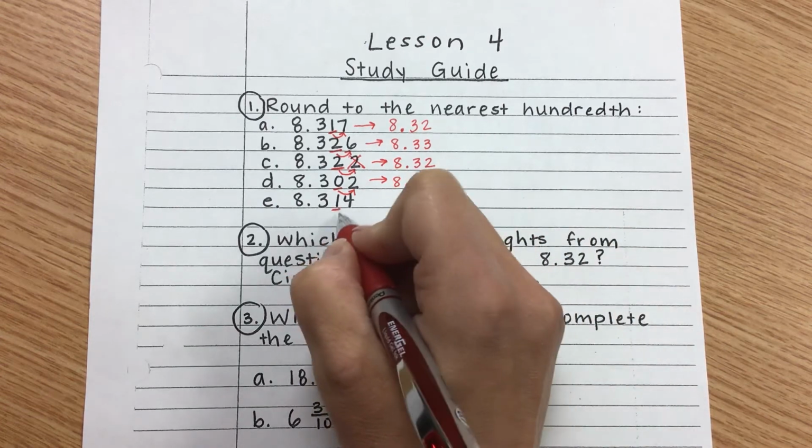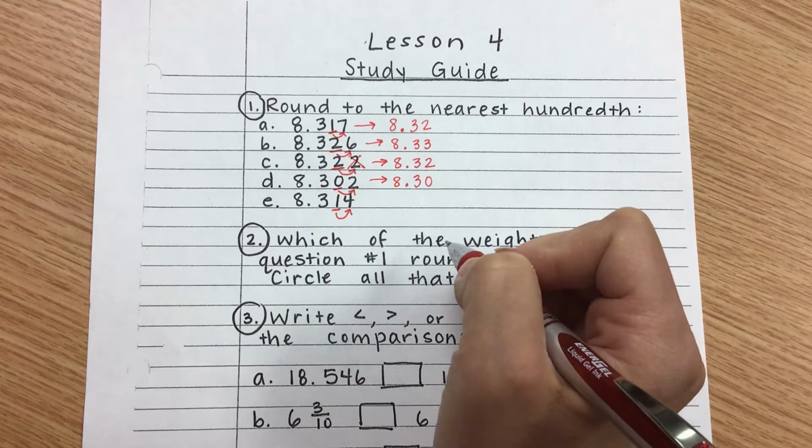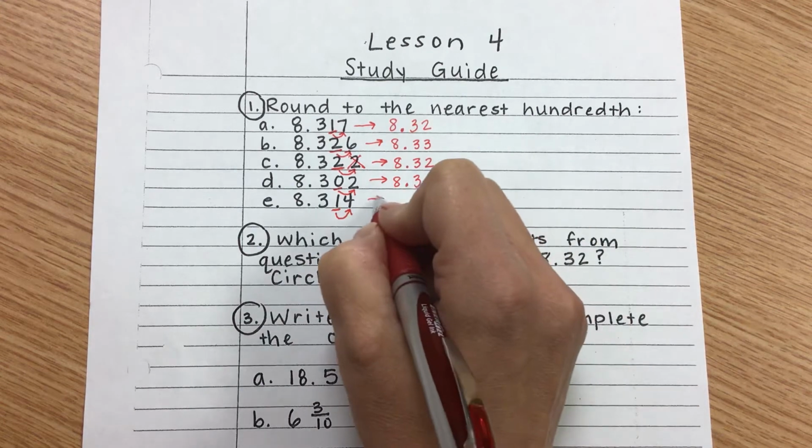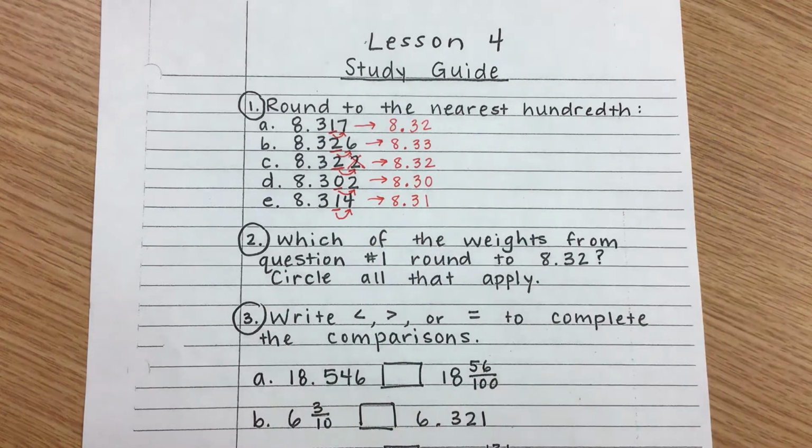Last but not least, underline my number in the hundredths, look to the right. It is 4 or less, let it rest. So that makes it 8 and 31 hundredths.